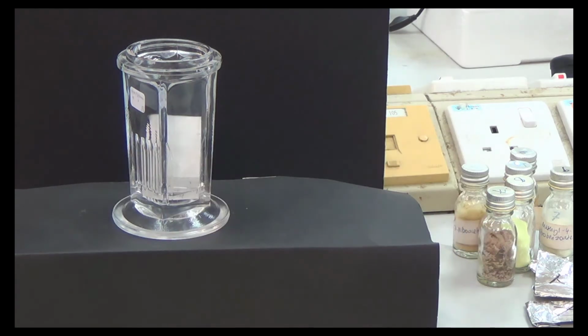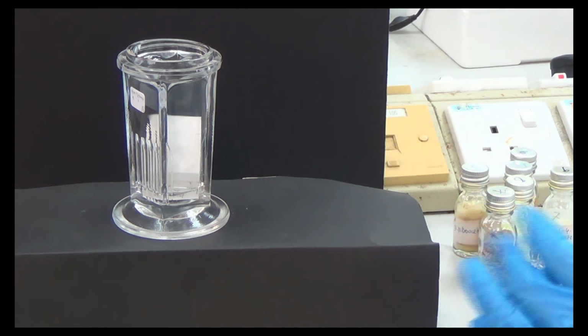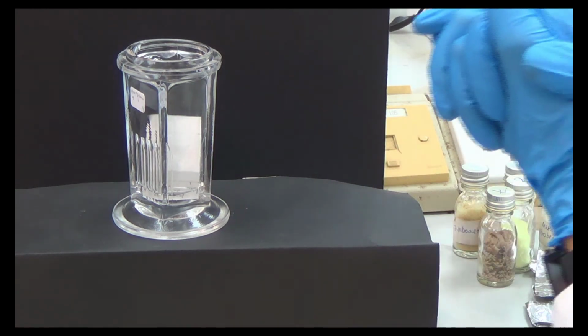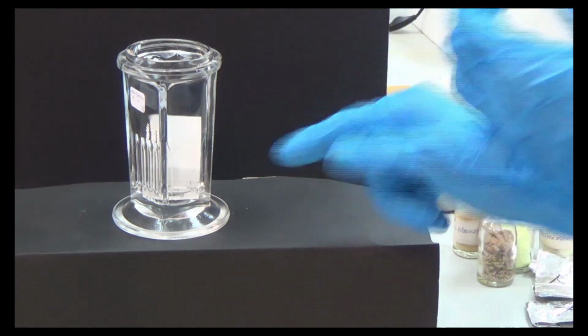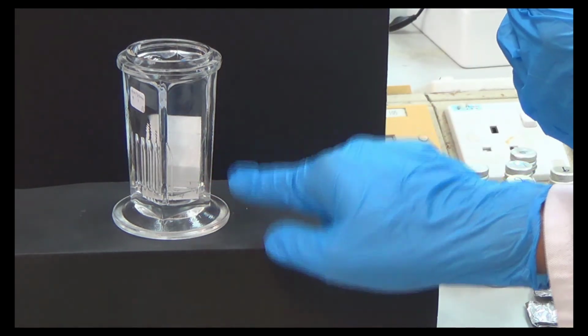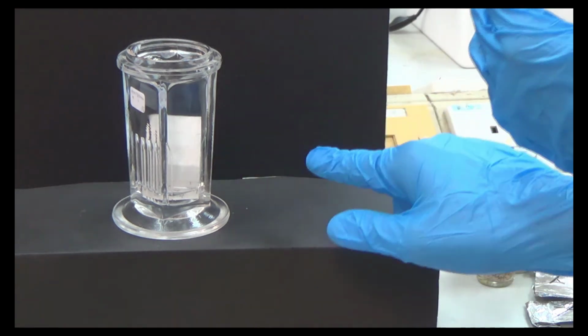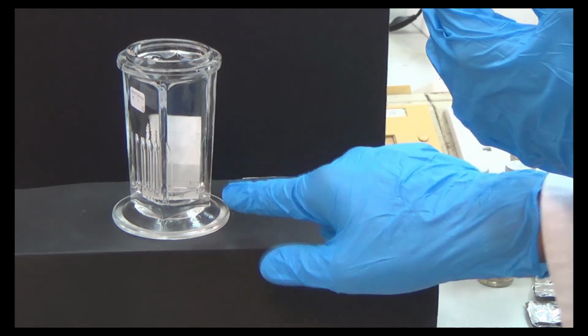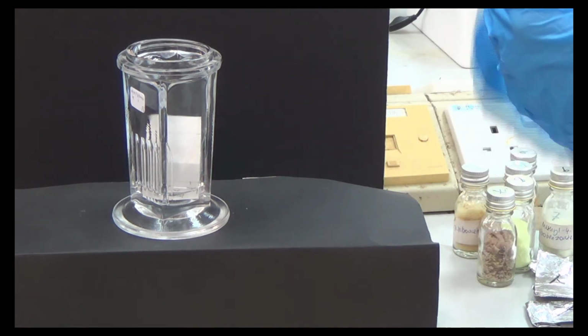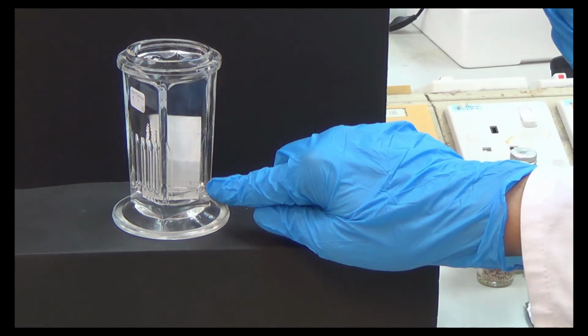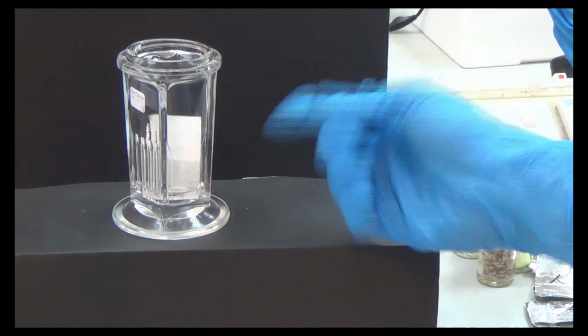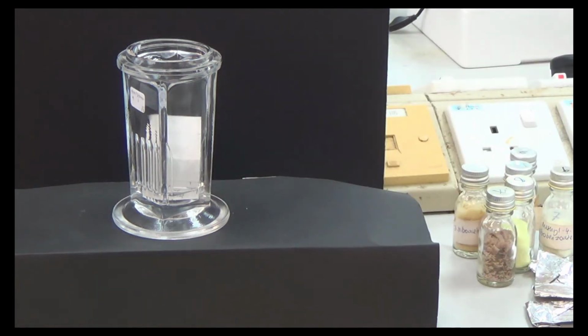Okay, so now continue from just now. The polar compound will grip the silica very tightly. So if one of the compounds here is polar and one is non-polar, this solvent will push the non-polar up, because the non-polar compound will have less stickiness to this plate.